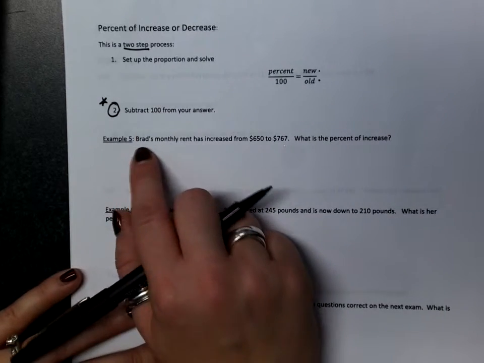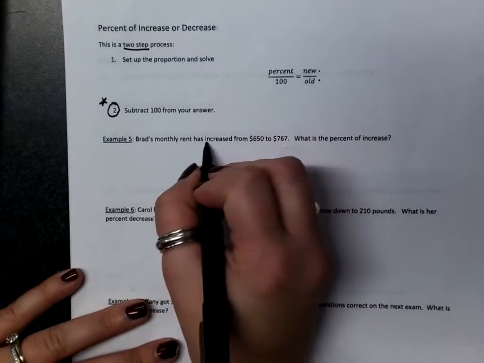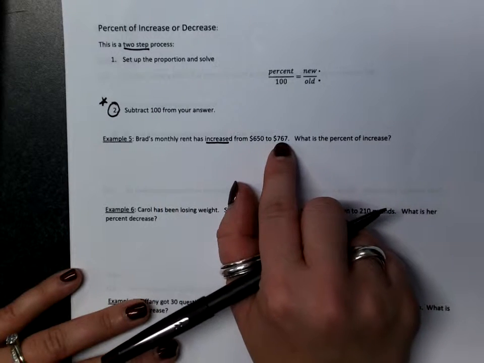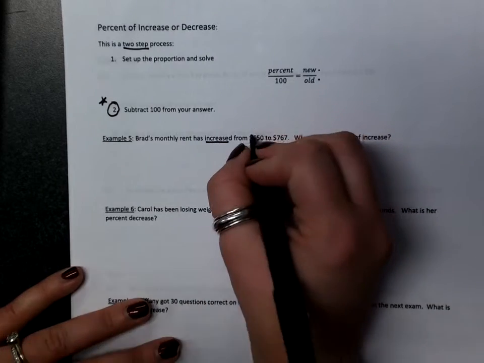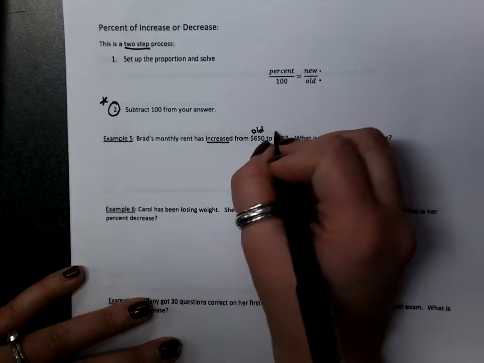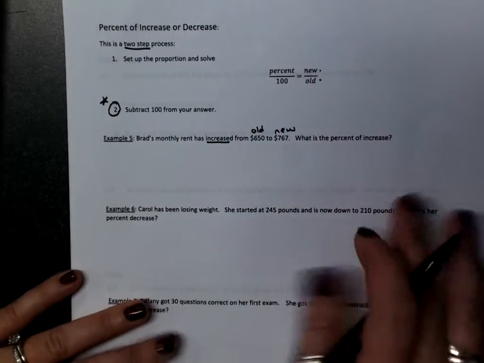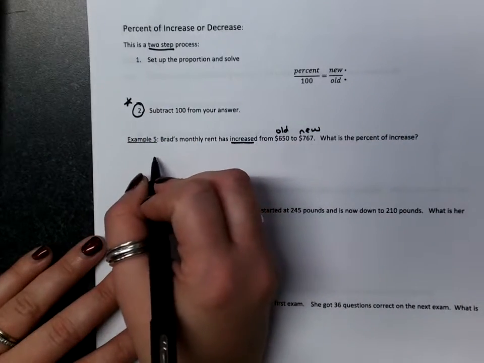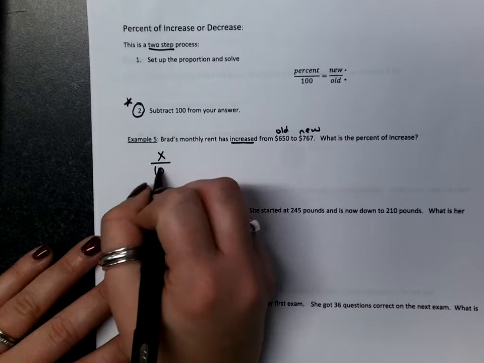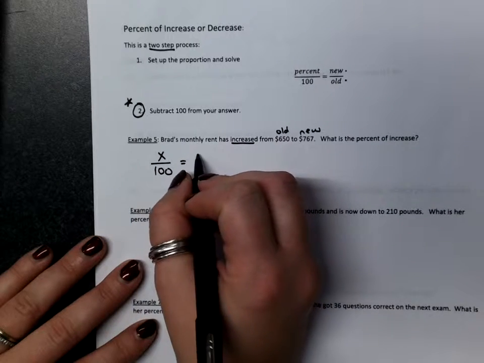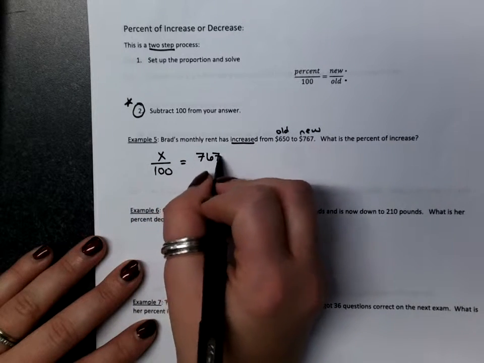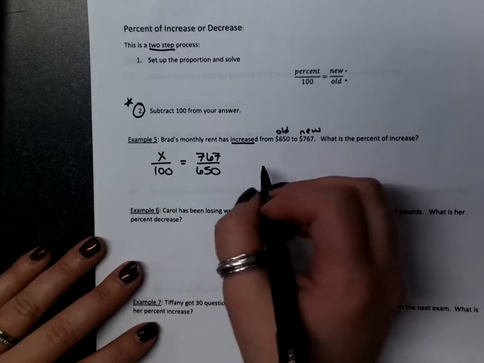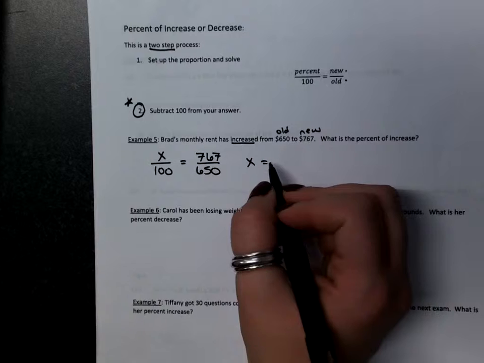So this one says Brad's monthly rent has increased from $650 to $767. So this was the old rent, and this is the new rent. What is the percent of increase? So we're going to set up this proportion. Percent over 100 equals new over old. It's always new over old. Then we'll cross multiply and solve.